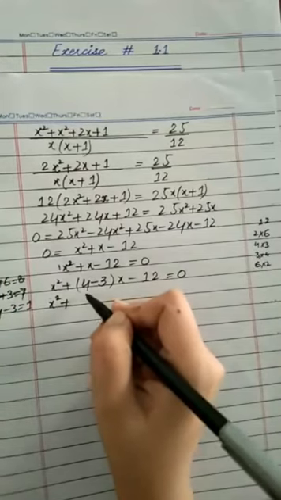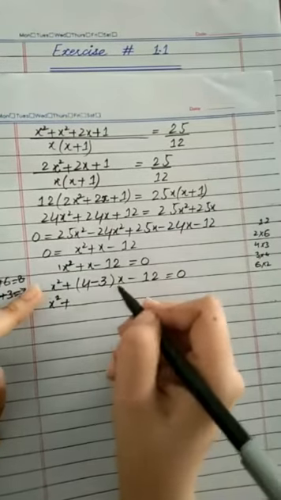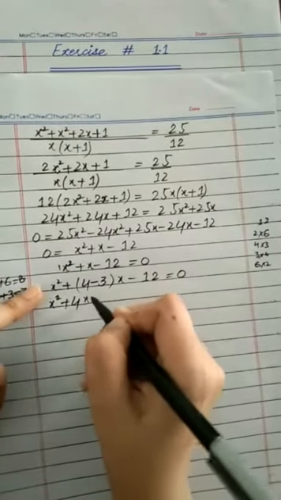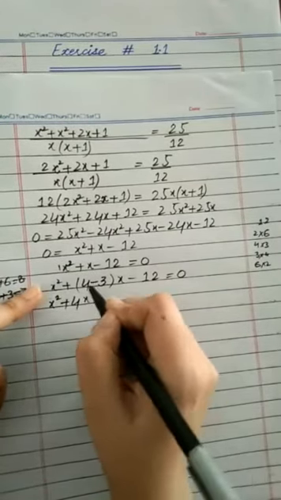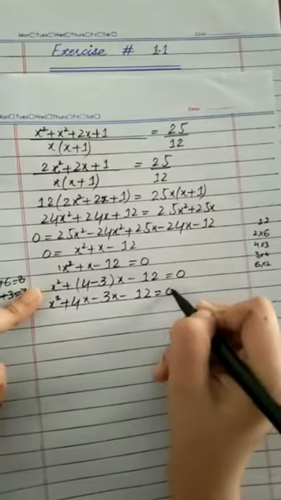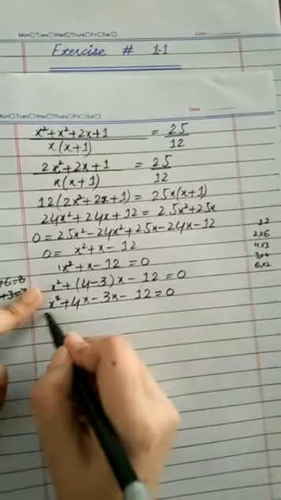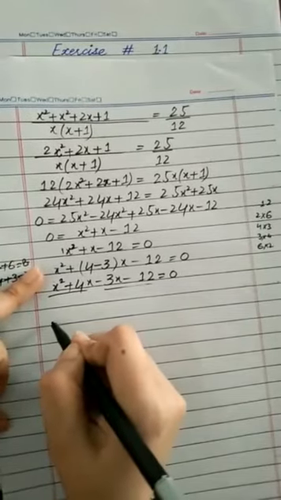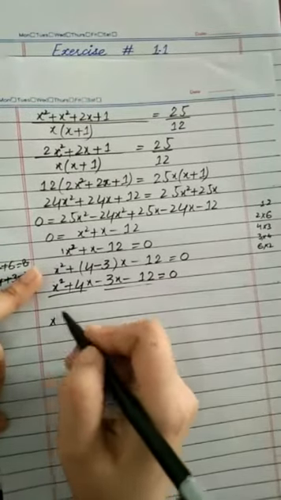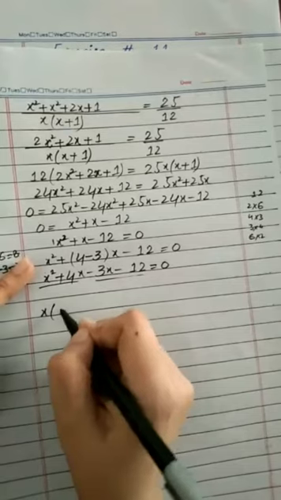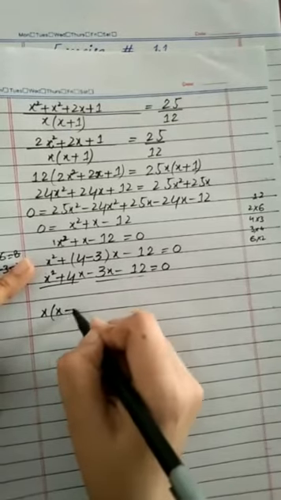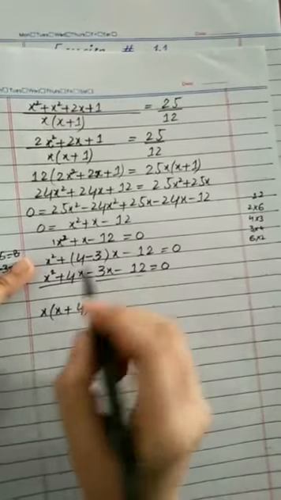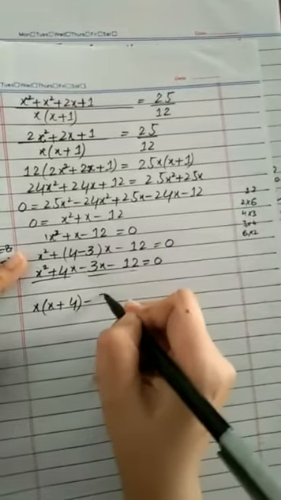Plus, we will multiply it with x, and open the bracket: x square plus 4x minus 3x minus 12 is equal to 0. Students, we have found two pairs. Now we can take common from these two pairs. Here x is common, and the remaining value is x plus 4. Negative 3 is taken common here.